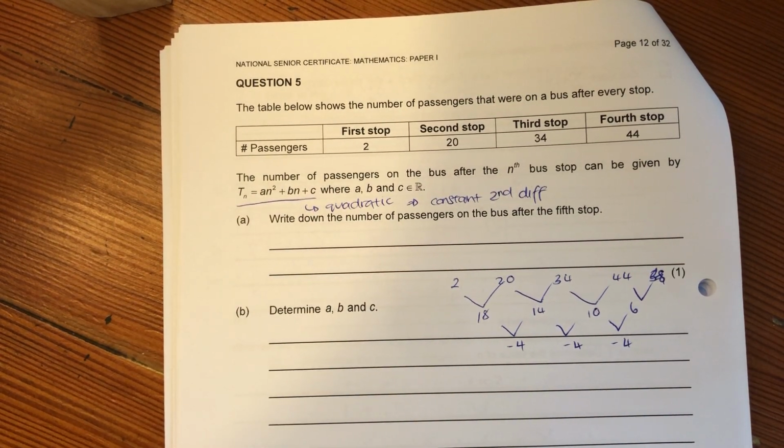But let's jump into question 5. It says, the table below shows the number of passengers that were on a bus after every stop. Okay, it goes 2, 20, 34, 44. So we can see it's increasing, right? But that increase is getting smaller with each stop.